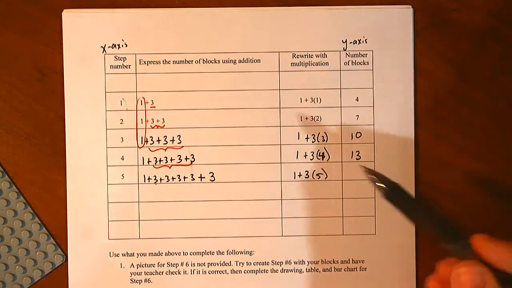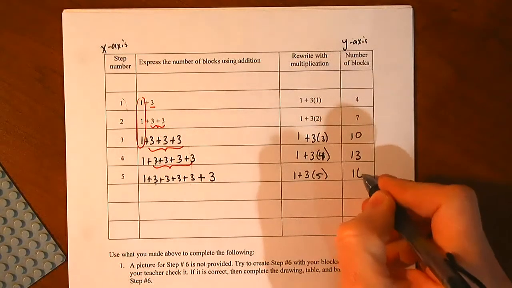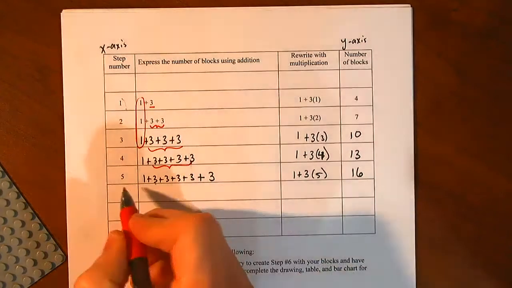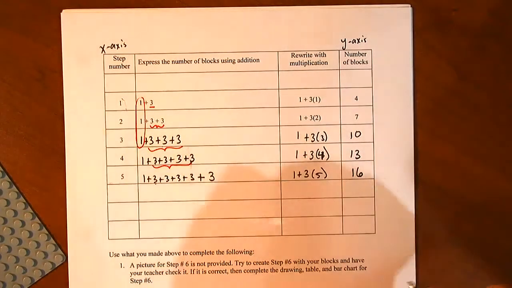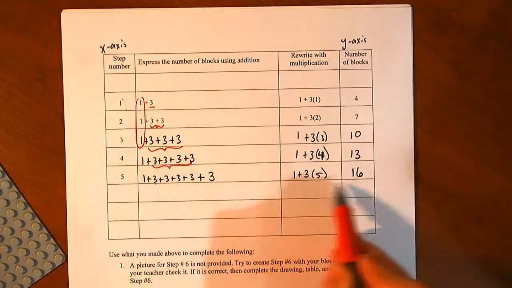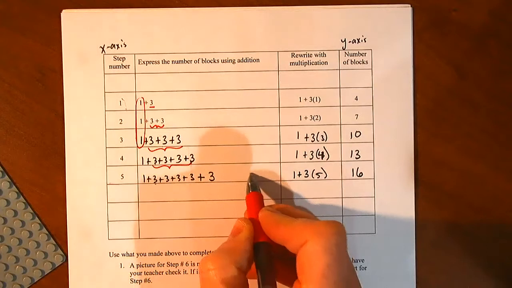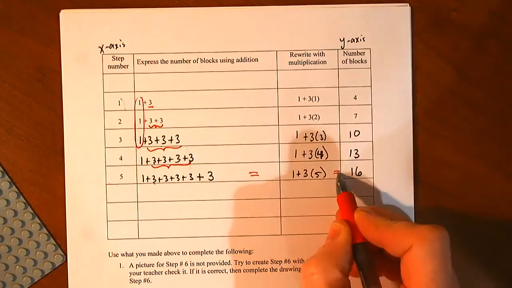Or I can just count up the total number of blocks. If I counted them all up, I'd have 16 altogether. And what I'd like you to notice is that with the exception of this, where we're just keeping track of what shape we're on, so that was shape number 5, these three things are all equal, right? 1 plus 3 plus 3 plus 3 plus 3. This is equal to that. And that is equal to this.